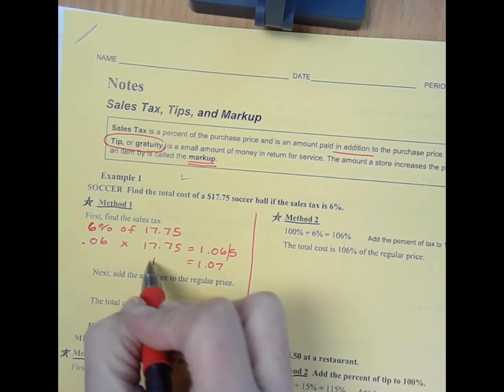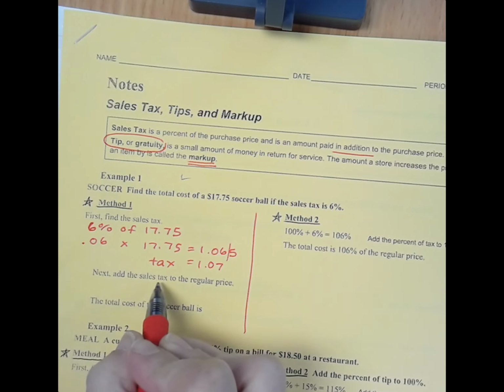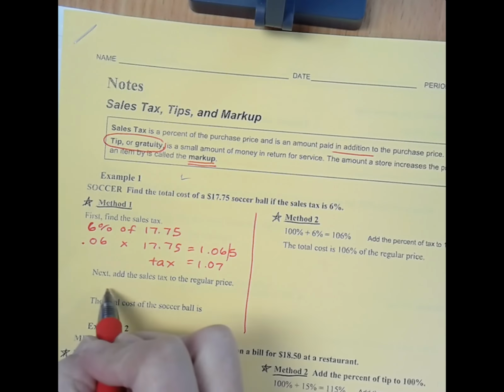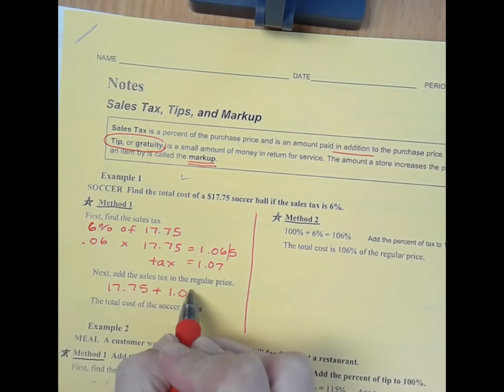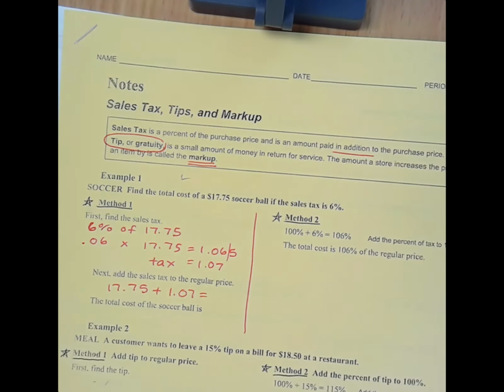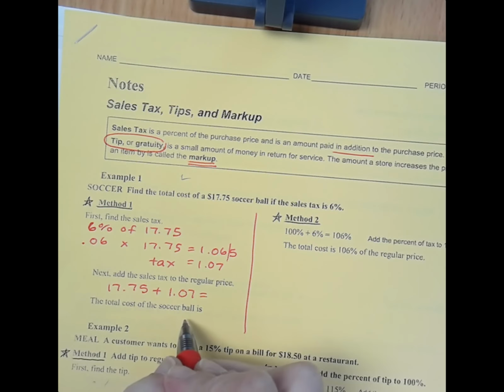And again, remember that would be just the tax. Then it says next, add the sales tax to the regular price. So $17.75 plus $1.07. The total cost of the soccer ball would be $18.82.